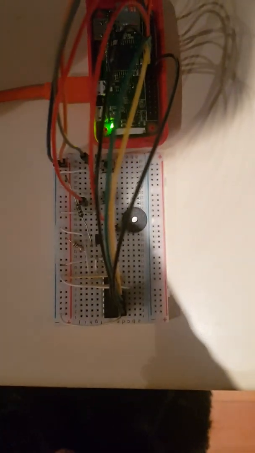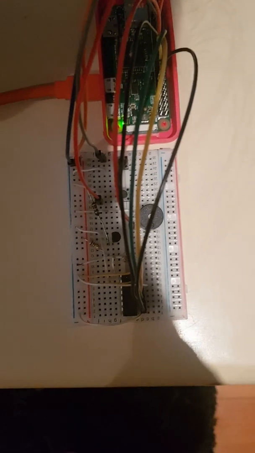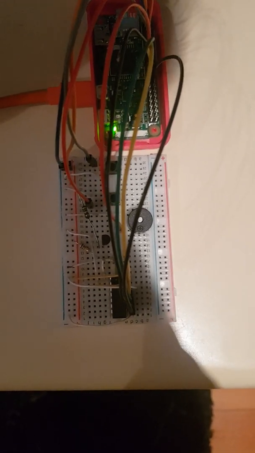Before I start my demonstration, I'd just like to specify I'm a mechatronics student, so I was only required to complete part A of the mini project. This is my wiring and setup for the project.